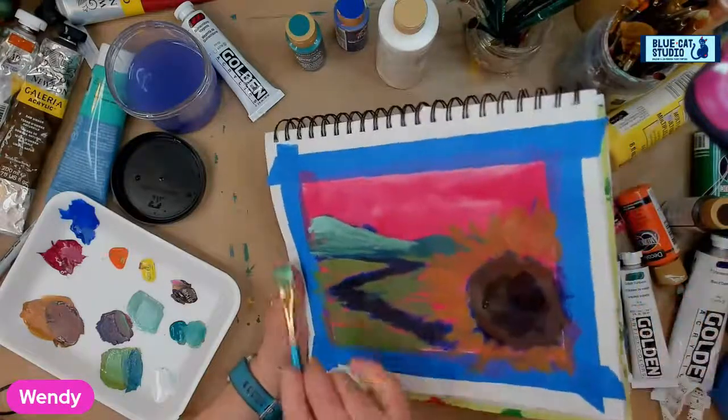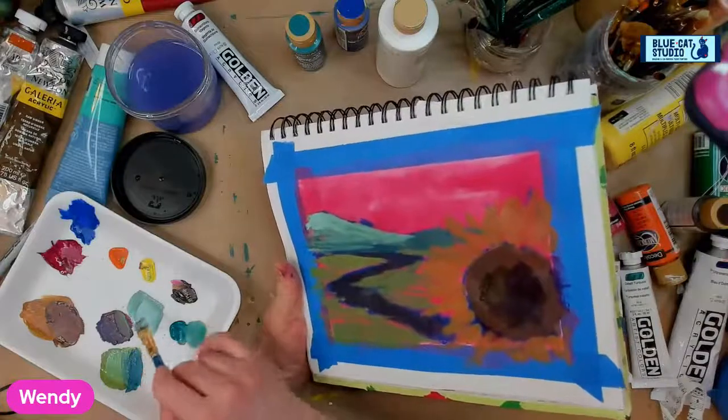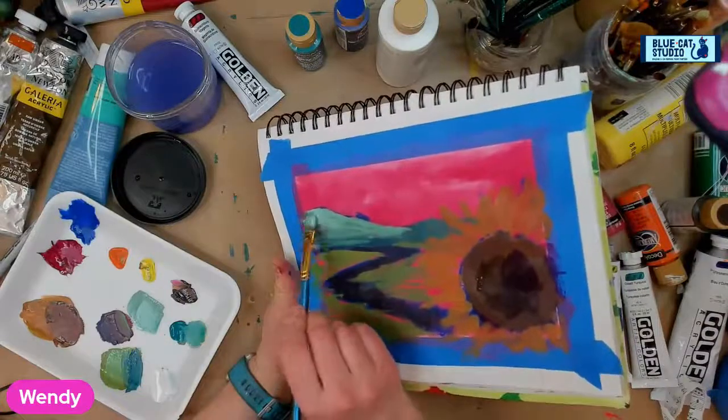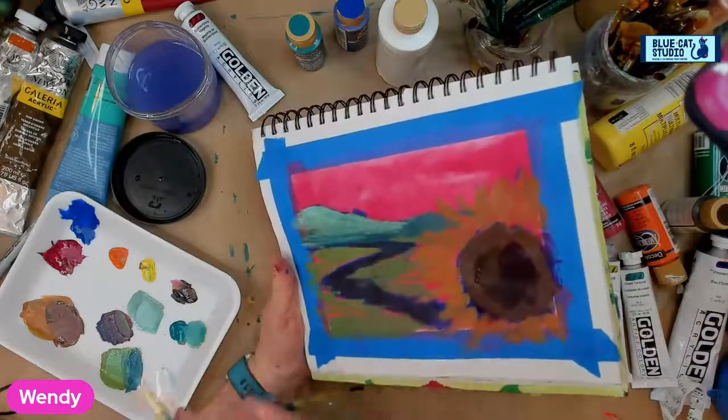Okay, so I just added a little bit of lighter. I added some white to that mushy color just to fade those mountains into the back.